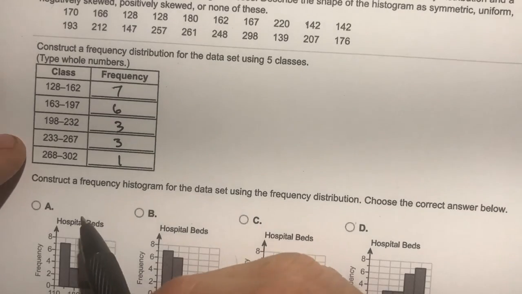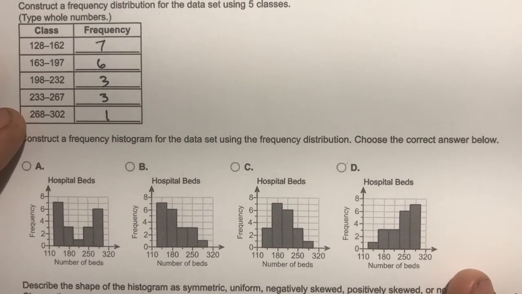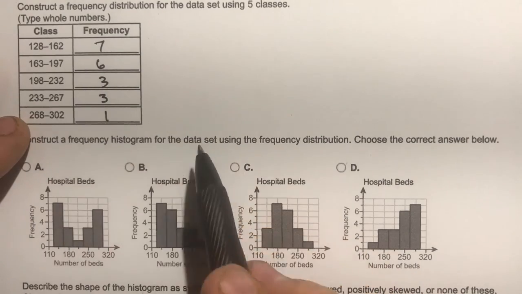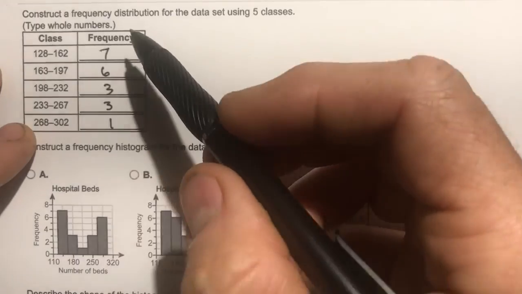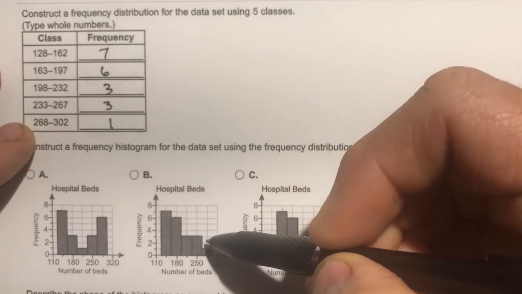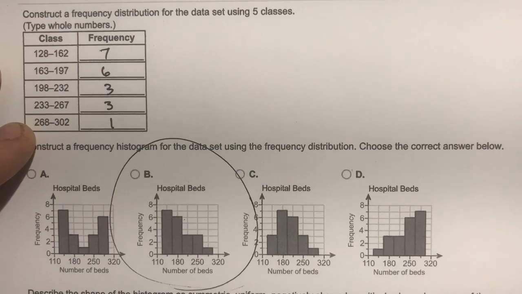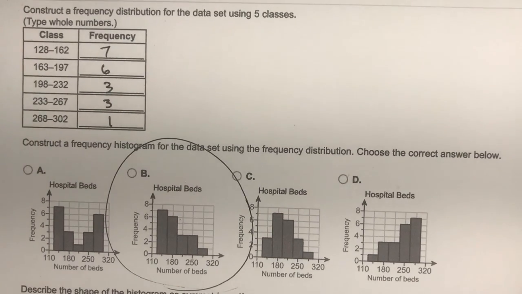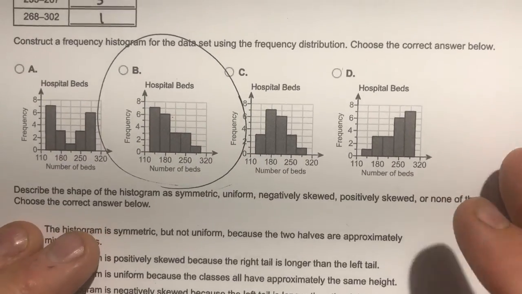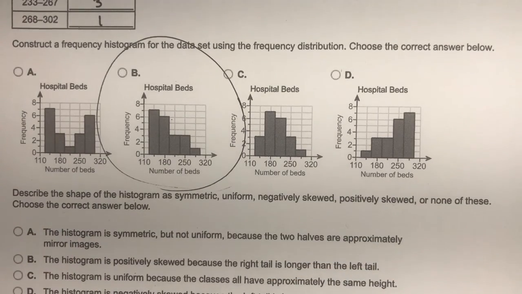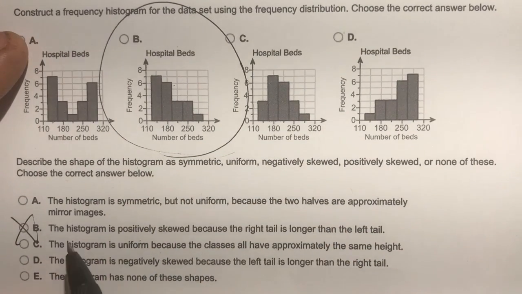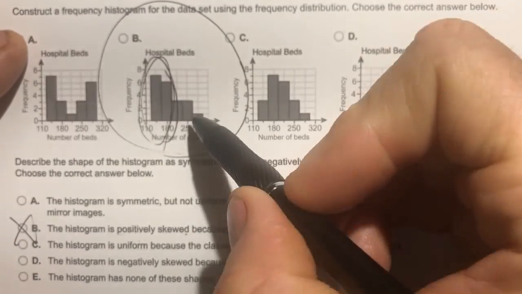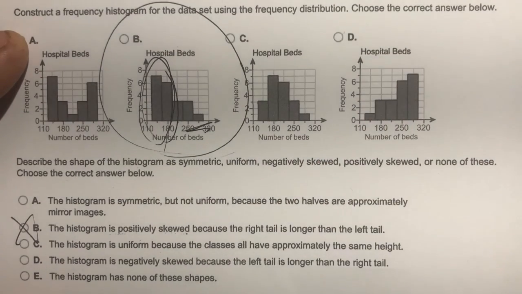Well, it wants us to construct a histogram of that. I believe that's going to be this one here. I think it's this one, because we have 7 of these, and then 6 of those, and 3, 3, and then 1. So here's my histogram right there. Okay, and it's wanting to describe the shape of it. Well, it's got a tail to the right, which means it's positively skewed. So it looks like B here, positively skewed. Your tail is over to the right. See here, most of your data is here, and it's got a little tail to the right.